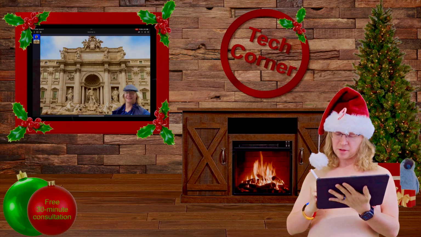And that is a quick and easy way for those of you that are on iOS devices to cut yourself out of an image and put yourself in front of the background.